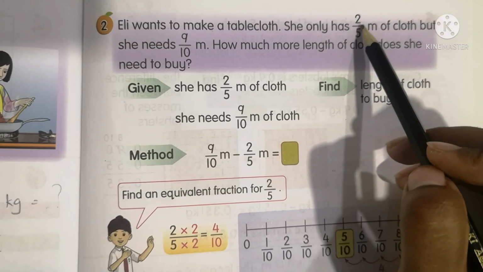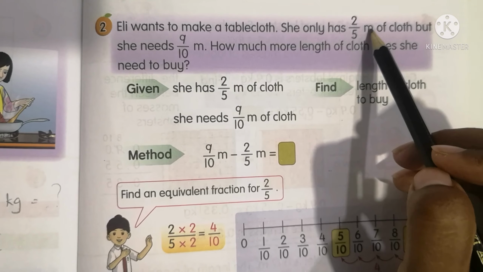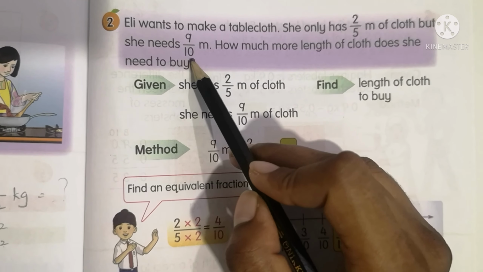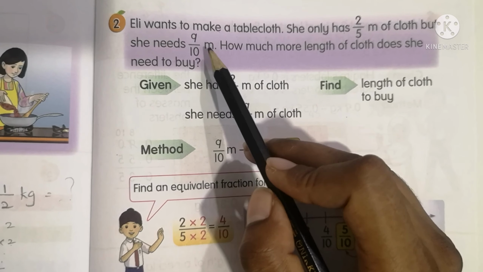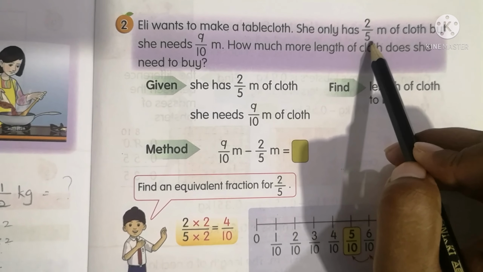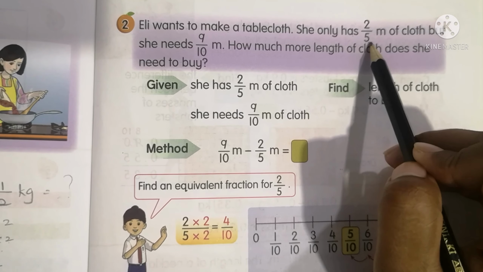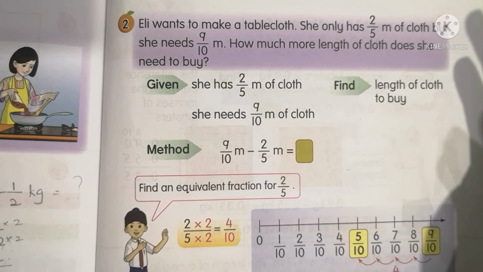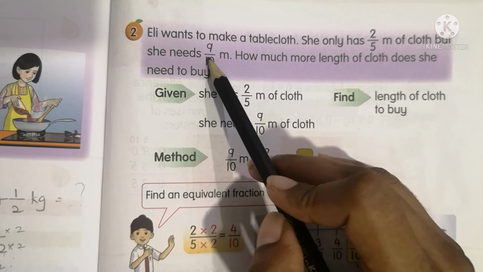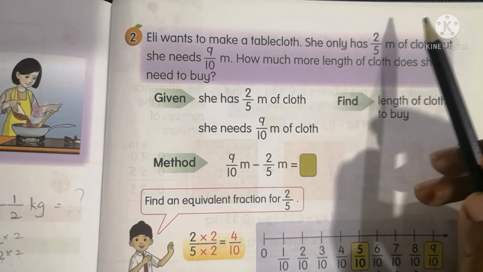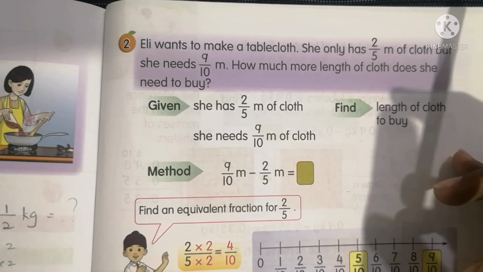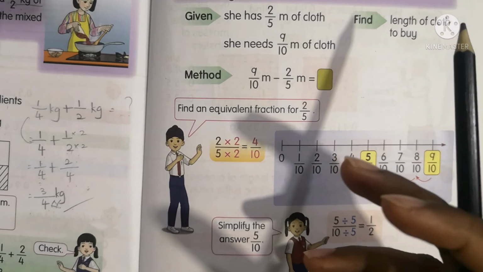Ellie tu dia ada 2/5 meter cloth sahaja. Okay, kain sahaja. Tapi dia perlukan 9/10 meter. Tapi dia hanya ada 2/5 meter saja. So apa yang kita kena buat? Berapa meter kain lagi yang dia kena beli? Dia kena minus. Yang ni minus dengan yang ni. Baru kita akan tahu berapa meter kain yang dia kena beli lagi. Faham?